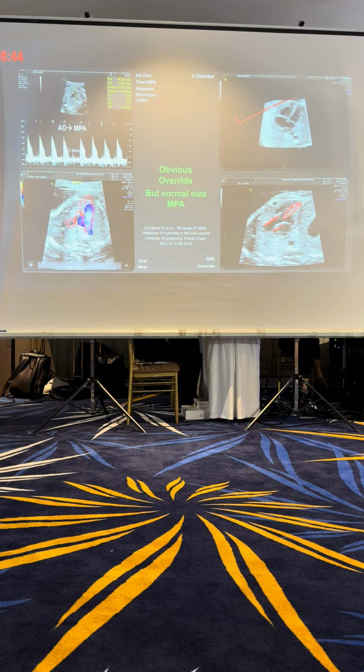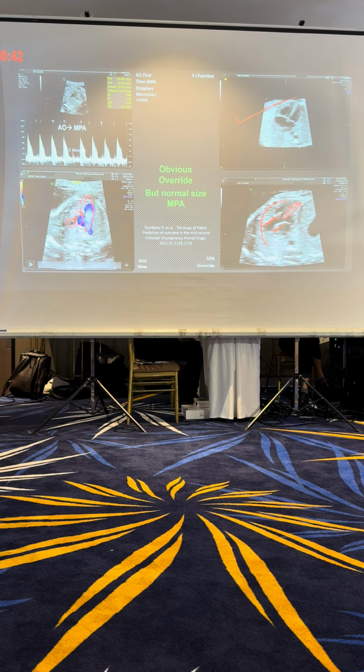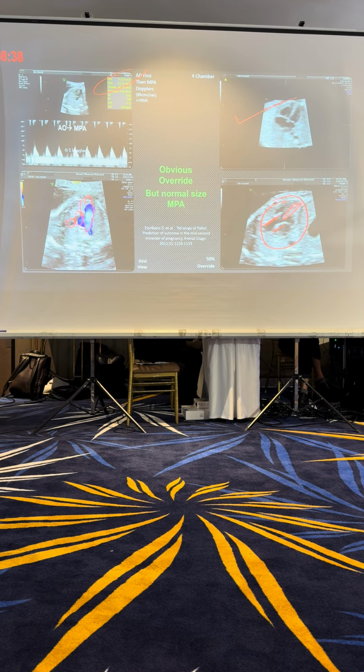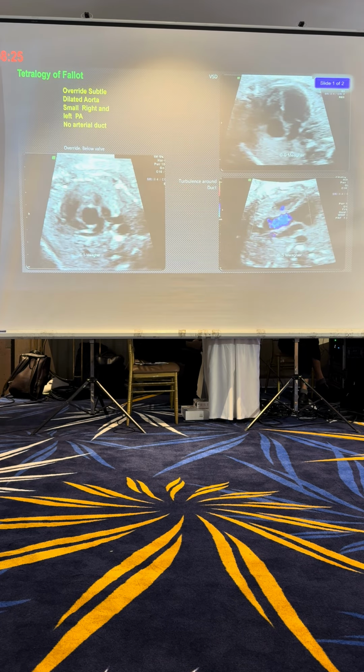I say, is this another VSD? No, this has to be Fallot's. Then I do a pulse Doppler gate, and I get velocities which are greater than 100 centimeters a second. That baby has got tetralogy of Fallot. So you understand there's a spectrum I'm walking you through. In each case, it's going to get worse and worse, and you need to understand the steps you need to take to distinguish between them.